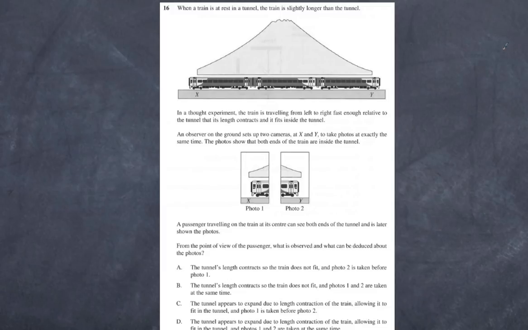Question 16, we're now getting a little bit harder. We see a train at rest in a tunnel, and you can see that the tunnel is shorter than the train. In a thought experiment, the train is traveling from left to right, fast enough relative to the tunnel that the length contracts and it fits inside the tunnel. The observer on the ground sets up two cameras, X and Y, to take photos at exactly the same time, and the photos show both ends of the train, and you can see that the train is slightly shorter than the tunnel.